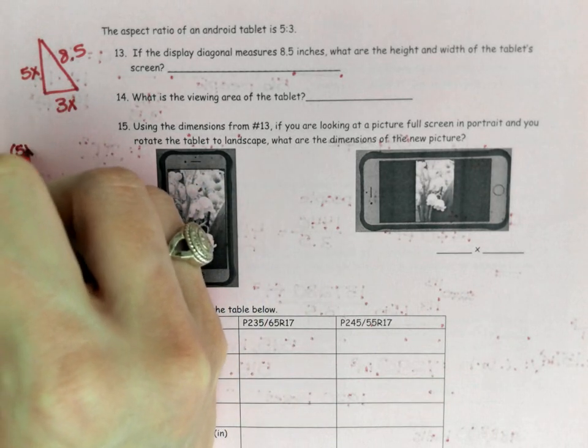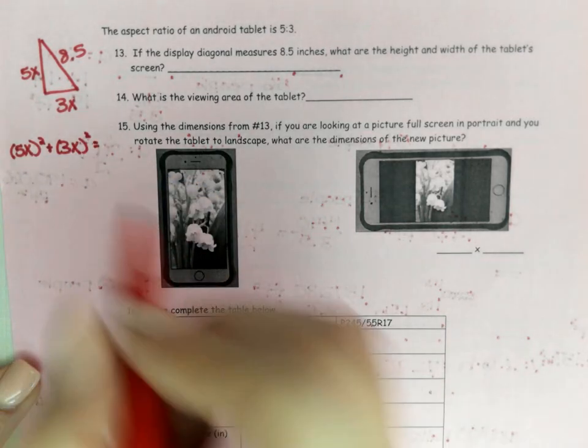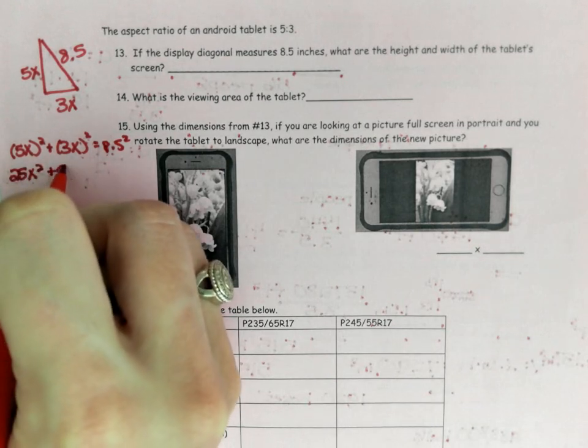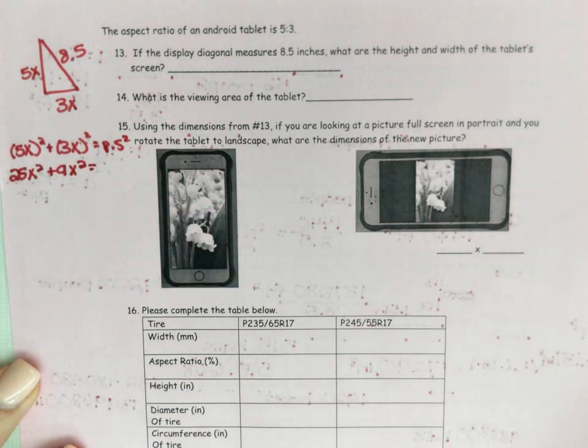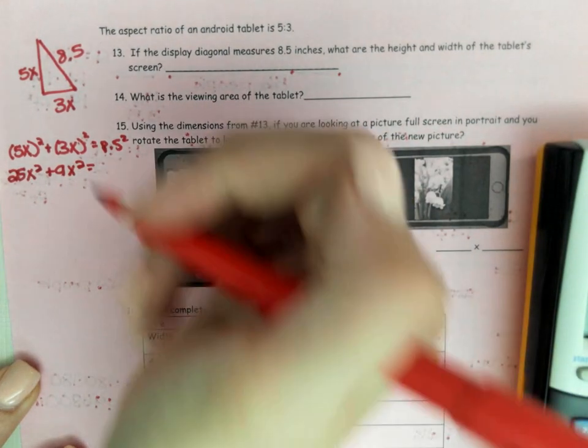So we're going to take 5x squared plus 3x squared equals 8.5 squared. So this gives me 25x squared plus 9x squared equals 8.5 squared, 72.25.